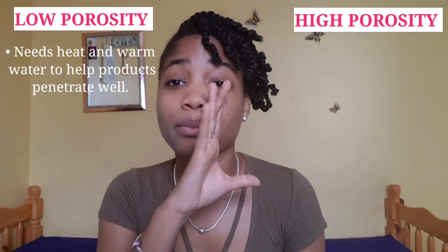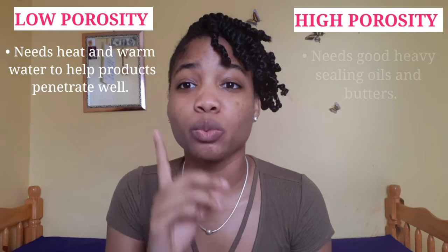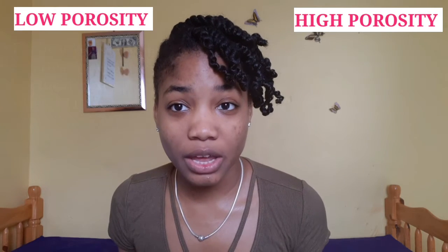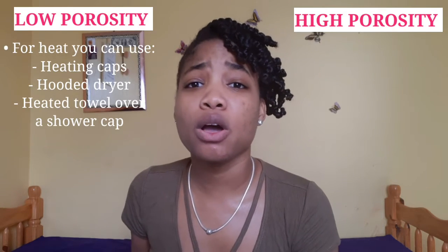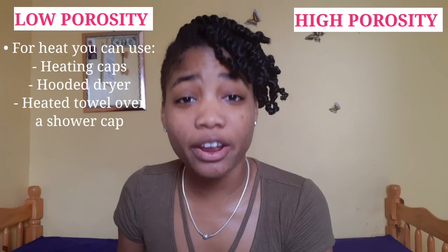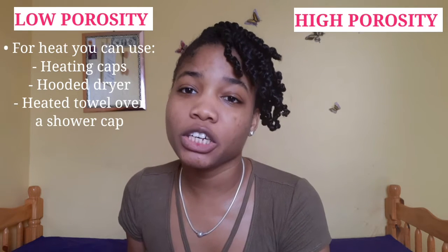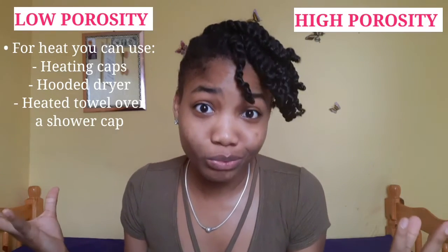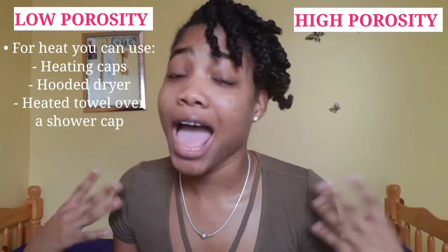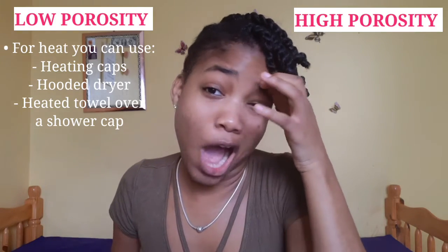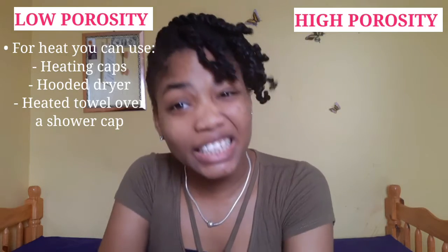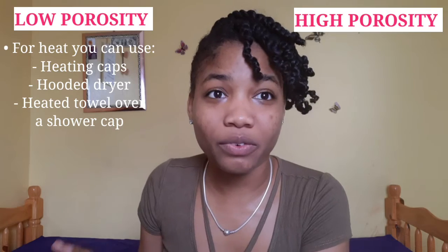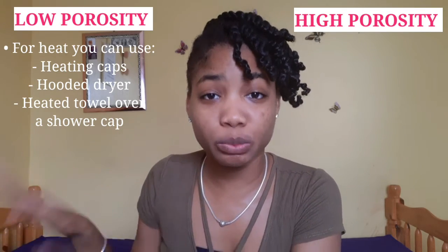What is important for high porosity hair is what you do to seal it and keep the moisture in. I recommend for low porosity hair that you use either a heating cap, or you sit under your hair dryer with a shower cap on for at least 15 to 30 minutes before washing it out. Or you could be extra like me, because I'm extra when it comes to my hair, and I stay in it for like 2 hours. So you could be extra like me and do that, or you just keep it in for a certain amount of time, but you need to apply heat.